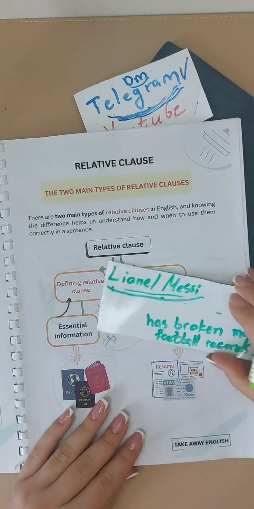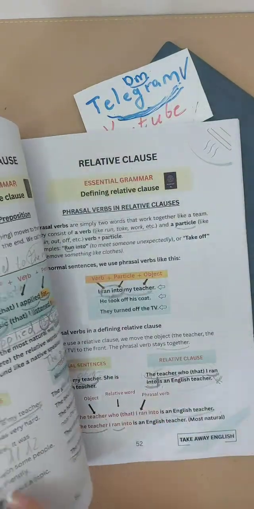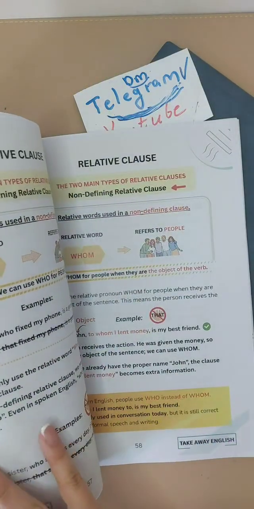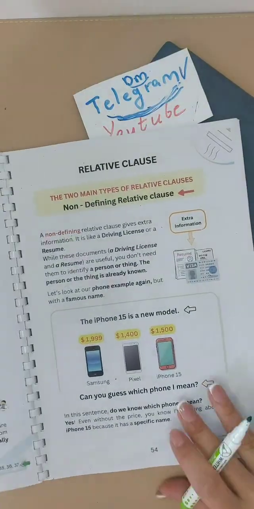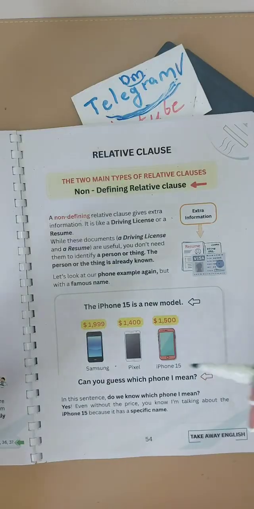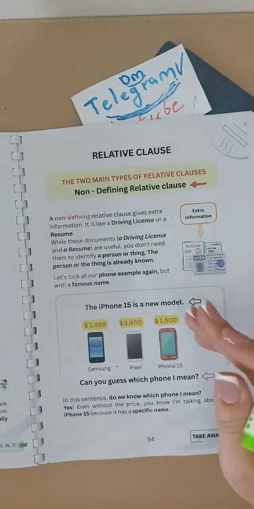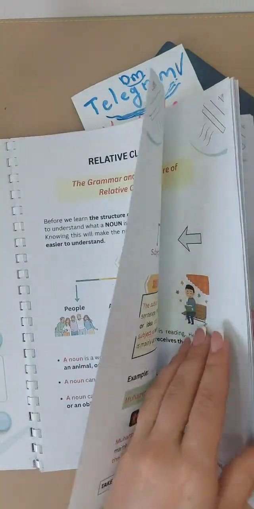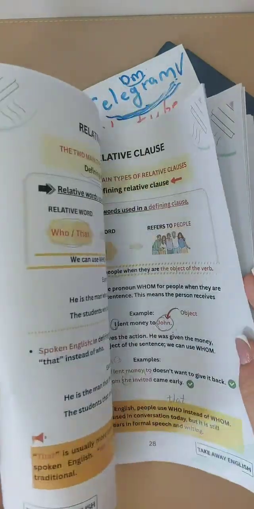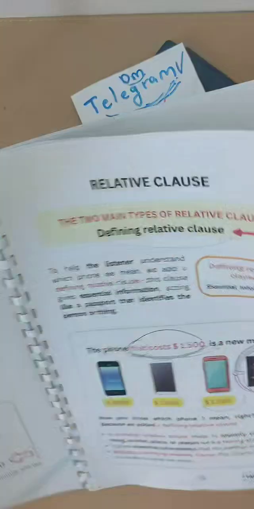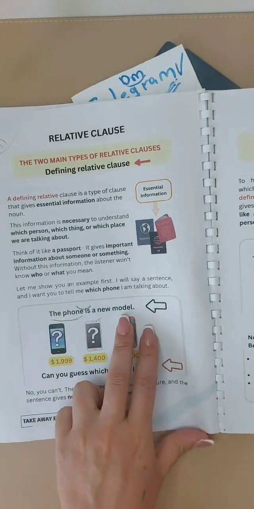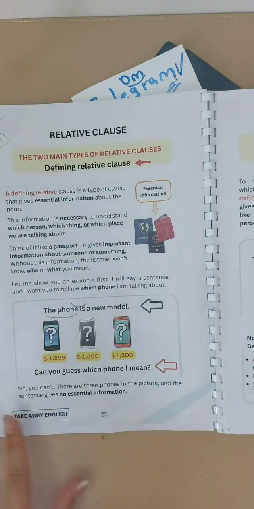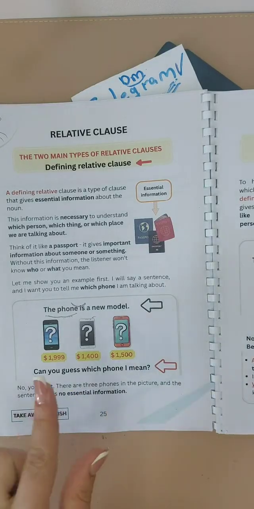Okay, now let's see if there is something I wanted to tell you. There is non-defining. Yeah. Do you guys remember the example about the phone? Like here, when we learned defining relative clause, yeah, here. So if we start the sentence, the phone is a new model. Imagine you are at the shop. There are lots of phones. And you tell your friend, the phone is a new model.